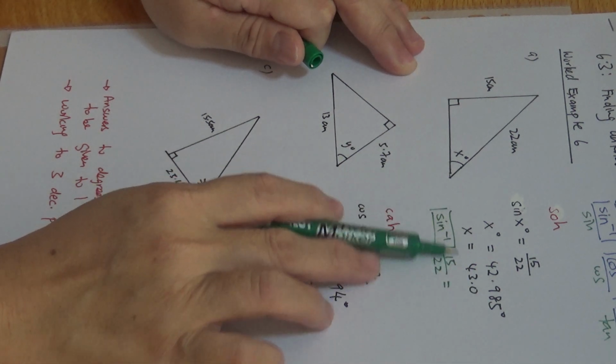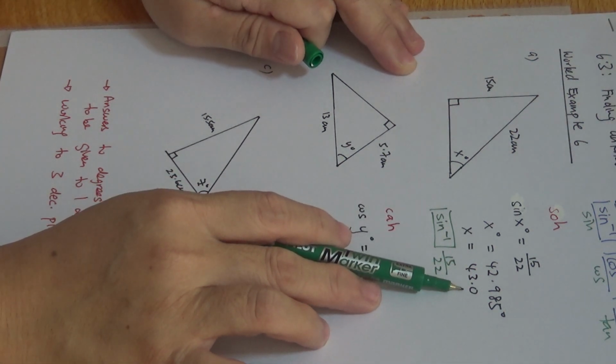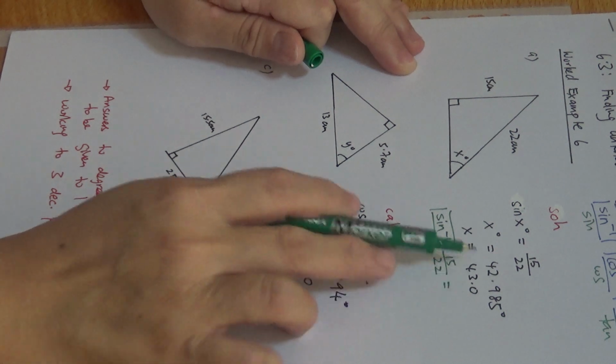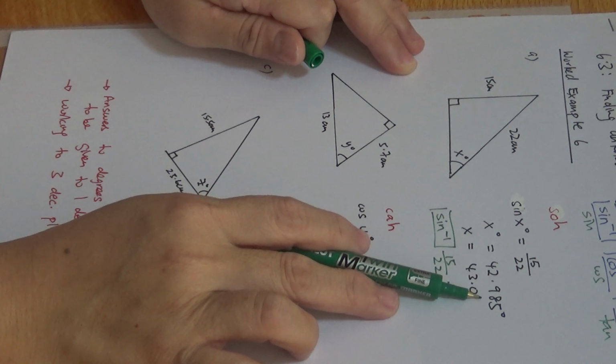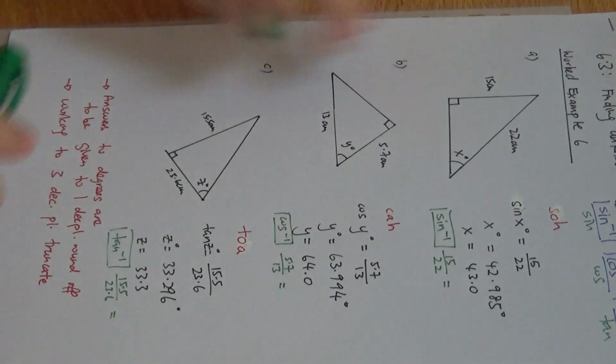Angles in degrees are to be given to 1 decimal place for the final answer. Working is to be given to 3 decimal places, truncated. Okay, so that is your part A.